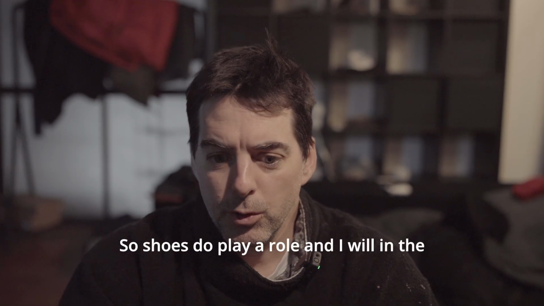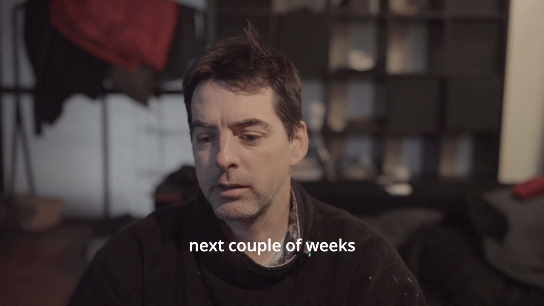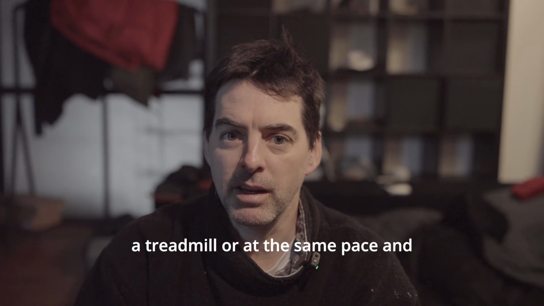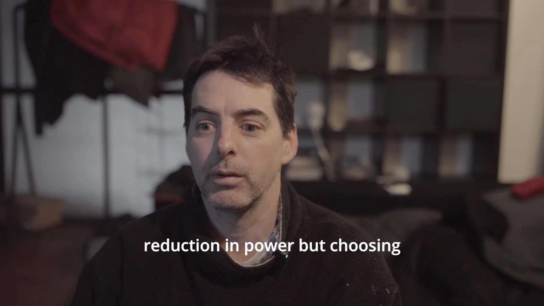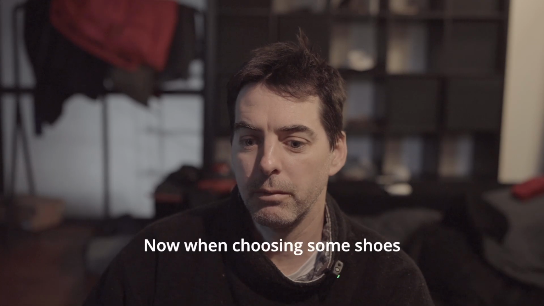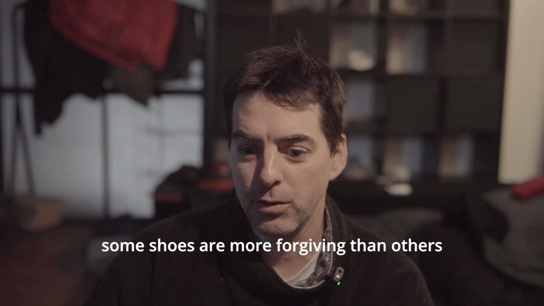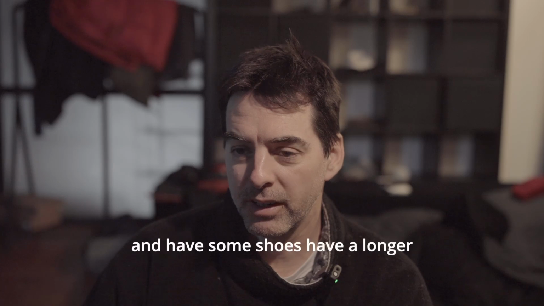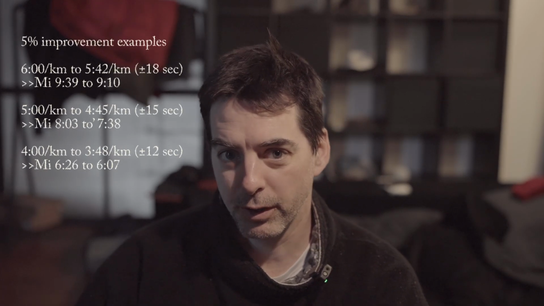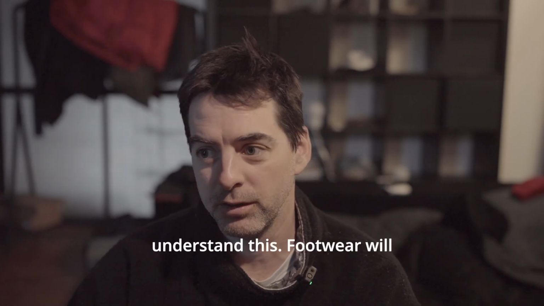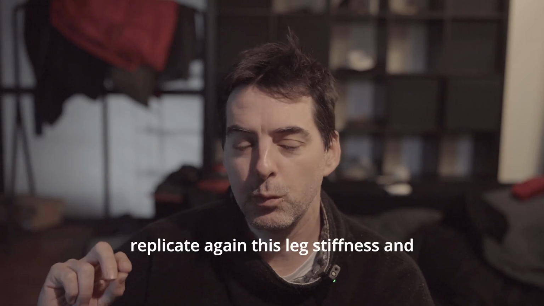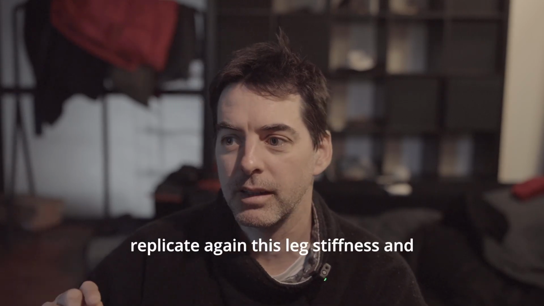So shoes do play a role, and in the next couple of weeks I will maybe show you more examples on a treadmill, at the same pace, showing a reduction in power. But choosing the right shoe for the right event might make a big difference. Now, when choosing certain shoes, some shoes are more forgiving than others, and some shoes have a longer lifespan than others, but some shoes will also be faster than others. So it is important to understand this. Footwear will have an impact, as footwear can sort of replicate this leg stiffness and help you bounce back a bit more.